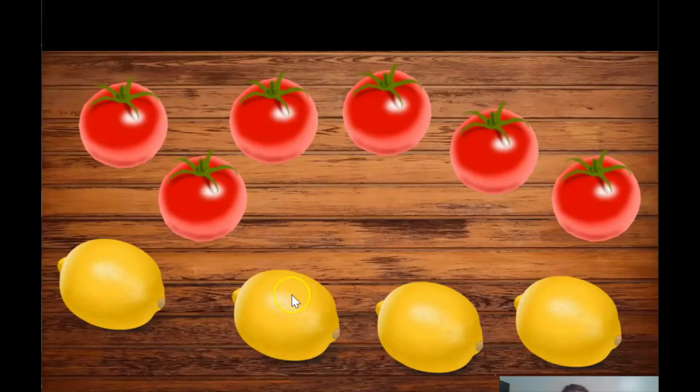I have 1, 2, 3, 4 lemons. I have 6 tomatoes and 4 lemons. I know 6 is a bigger number than 4, and if I were to draw my lines, I could see that this tomato has a match, and this tomato has a match, this tomato has a match, and this tomato has a match.